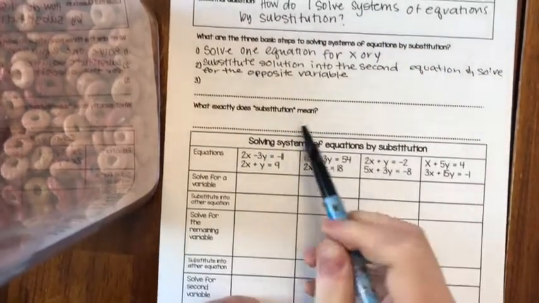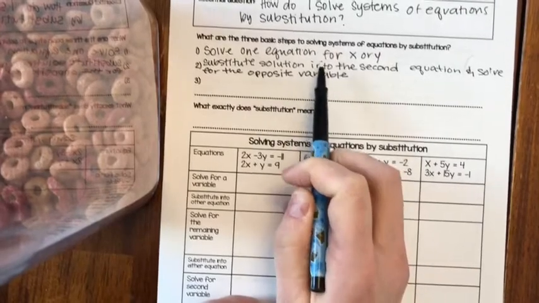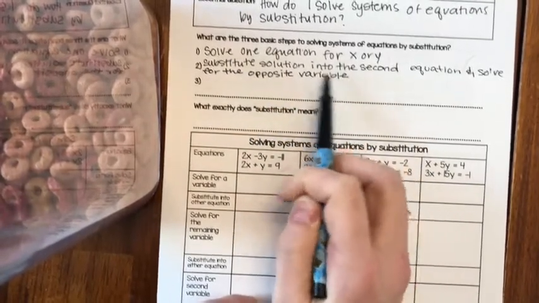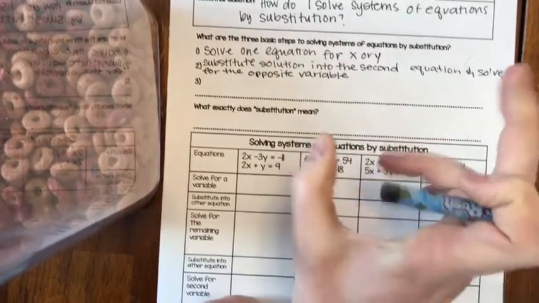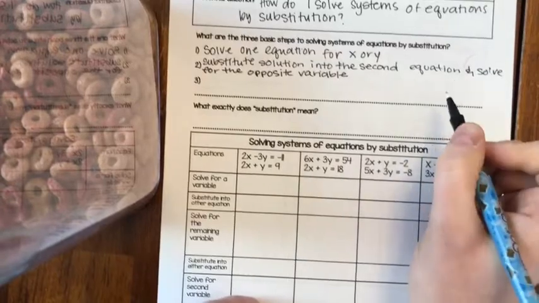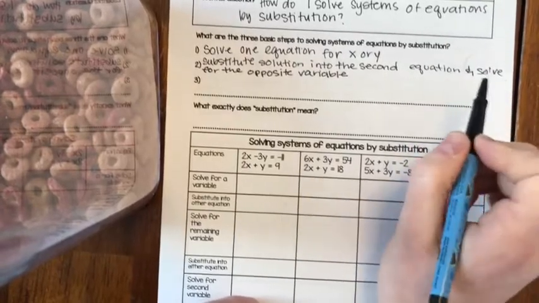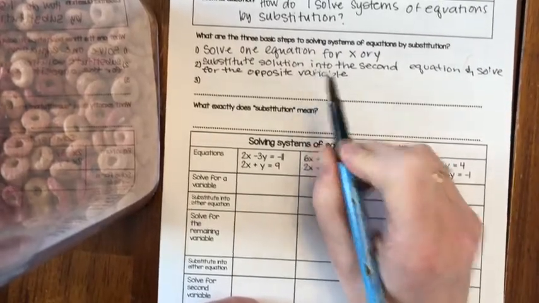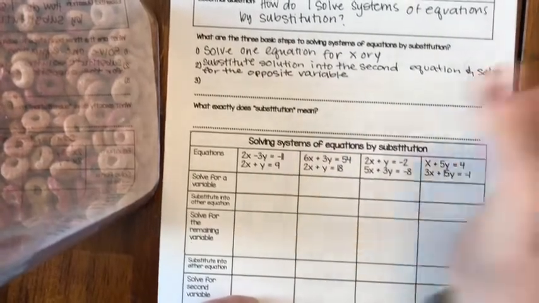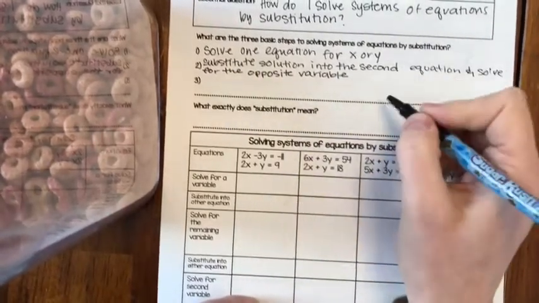When we solve an equation for x or y, we're going to substitute that solution, so whatever it equals, into the second equation. We'll talk about an example of that here in a second. And then we're going to solve for that opposite variable. So if we solve for x, whatever x equals, we can plug it in, and then we'll solve for y.